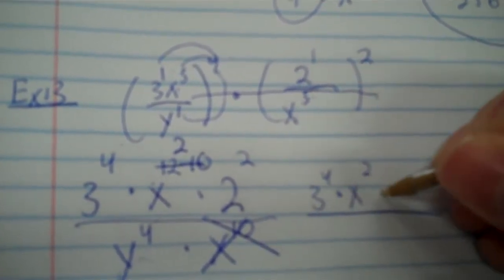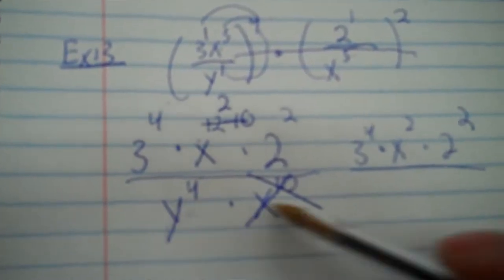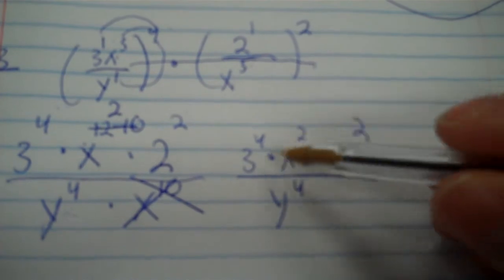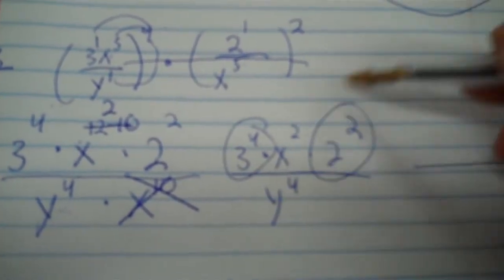Now, notice I said straight over. That means you bring the y straight over on the bottom. You don't move anything. Then I can figure out this and this. So 3 to the 4th, 3 times 3 times 3 times 3 is 81, so I'll put 81.